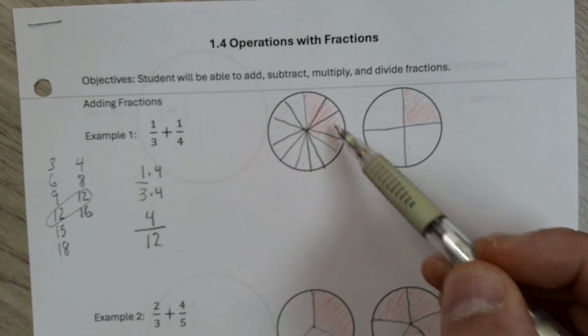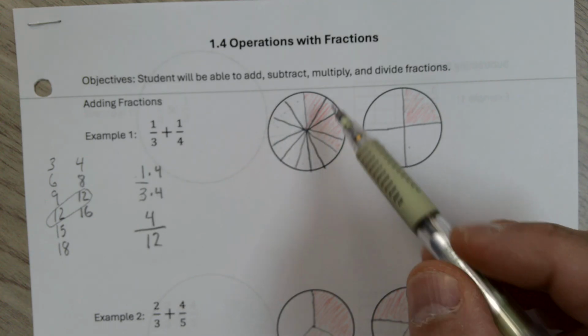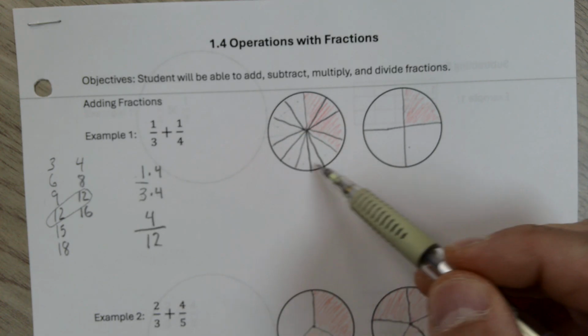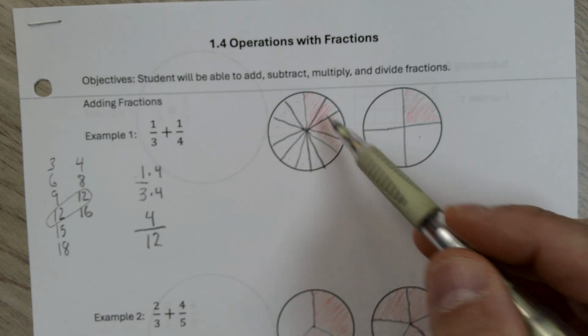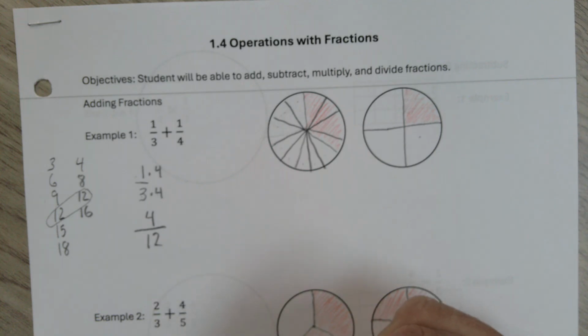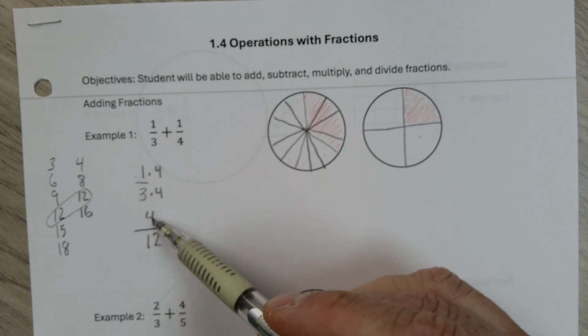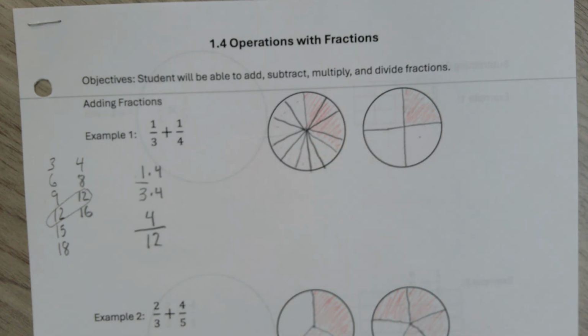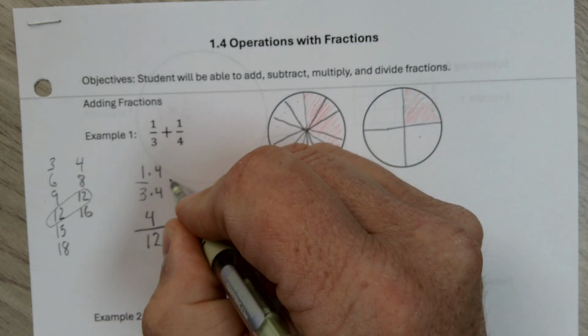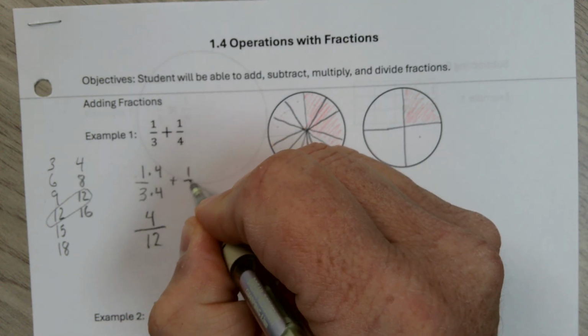So if the original pie was cut into 12 pieces, this 1/3 section would become 4 pieces. So 1/3 and 4/12 is the exact same amount. We didn't change the amount of shaded regions. We just cut them up into smaller pieces. We can do the same thing with 1/4.